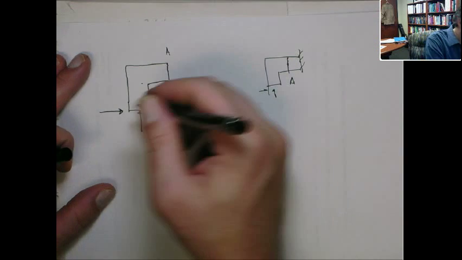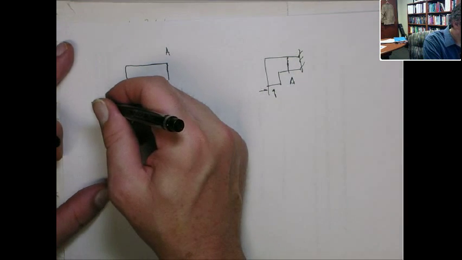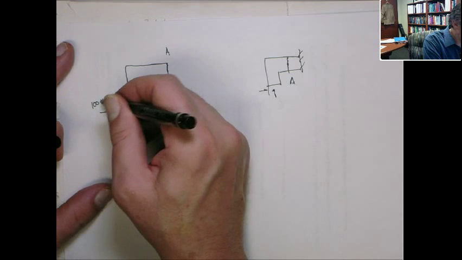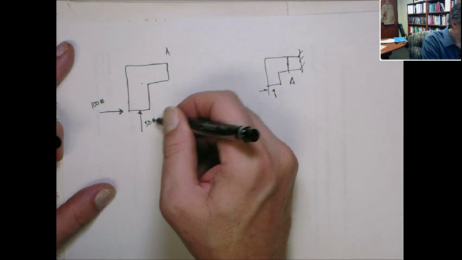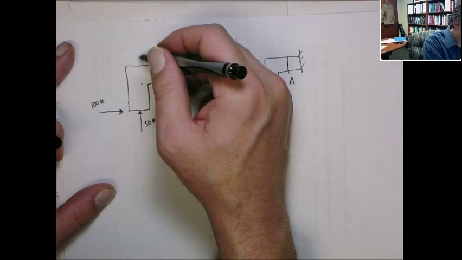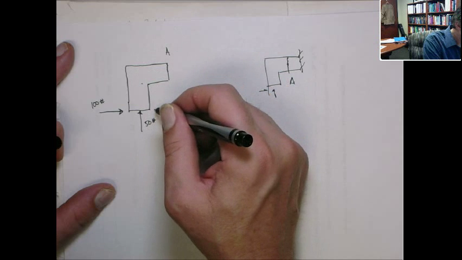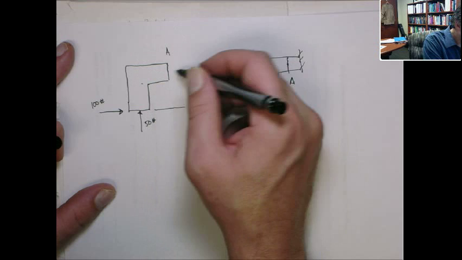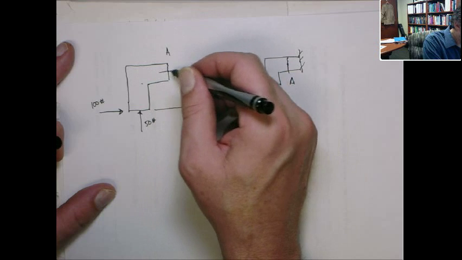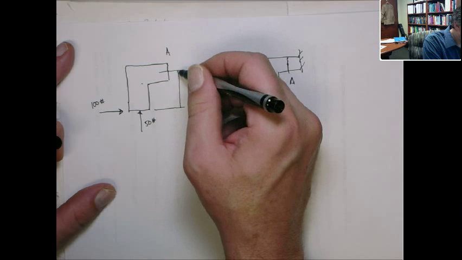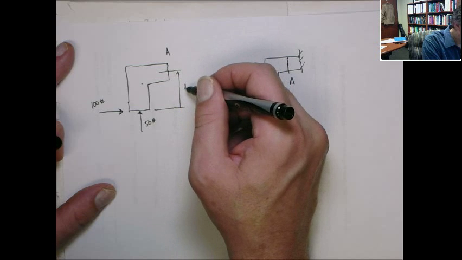Let's just do some units of dimension. So let's say this is 100 pounds, call this 50 pounds, and then we'll get this here, 10 inches.